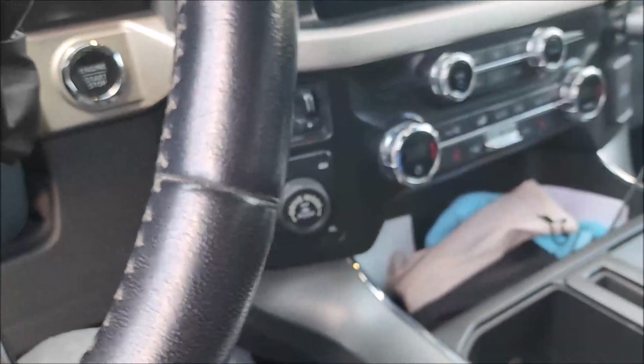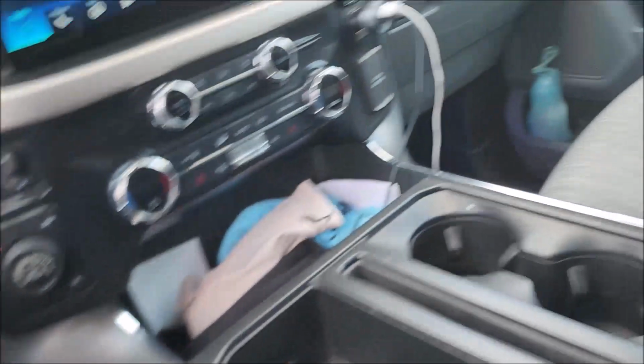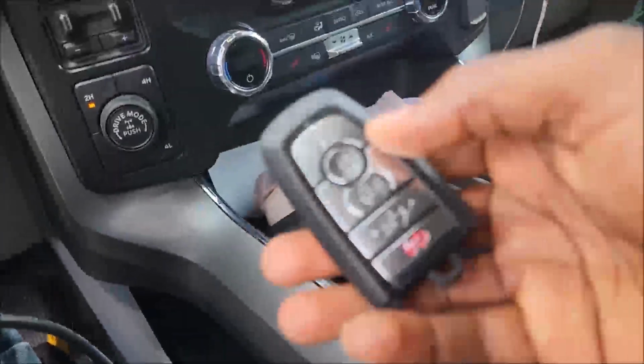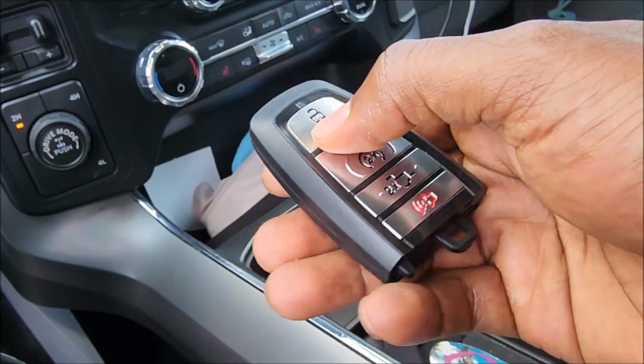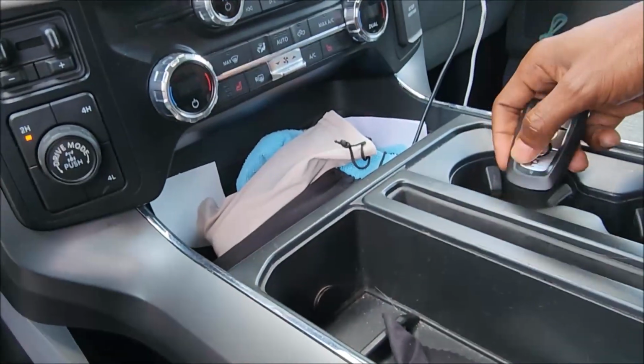So I'm taking out the key to prepare it for the programming. So I have the provided key here, and when I push on the buttons, nothing happens. So this is the key to be programmed.